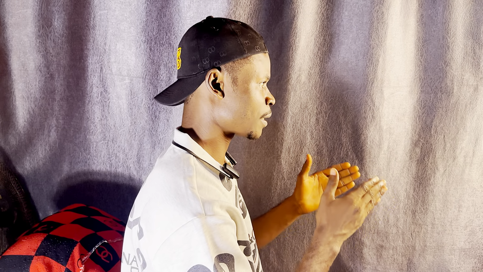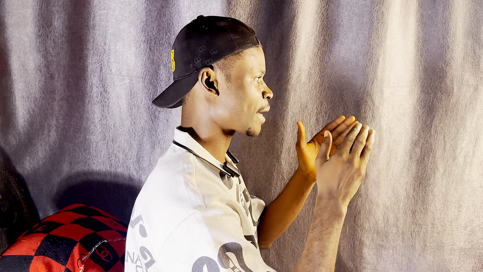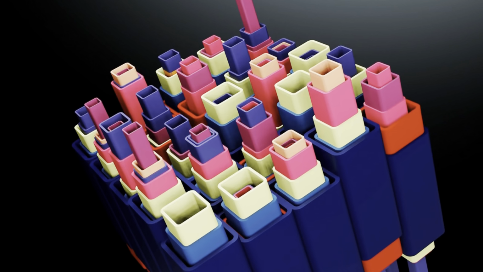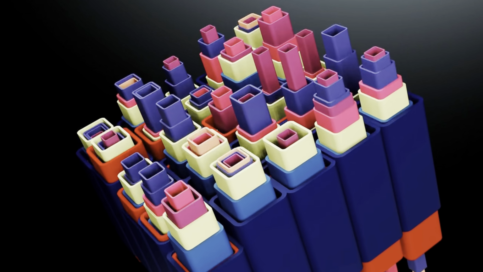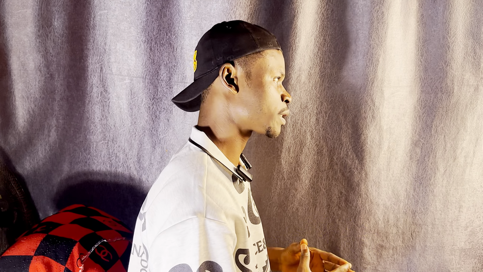They normally use the Runway Gen 3 AI tool to create those images and the moving images. They use Runway Gen 3 visuals, clips. They use the Runway AI tool to generate such images.